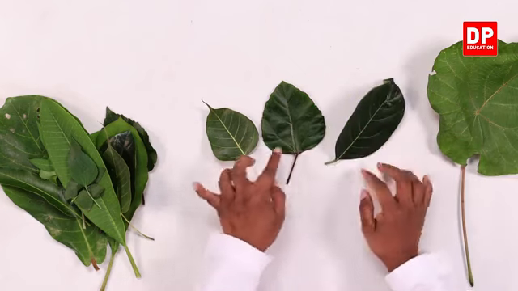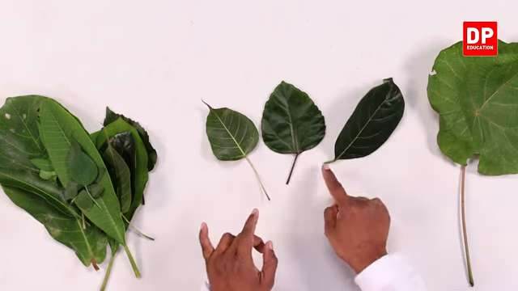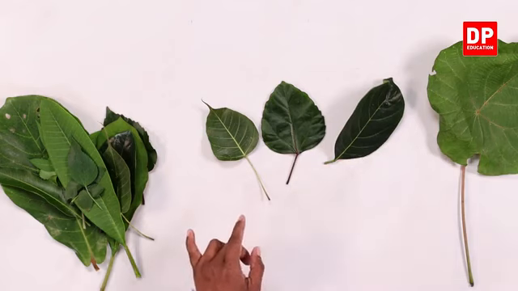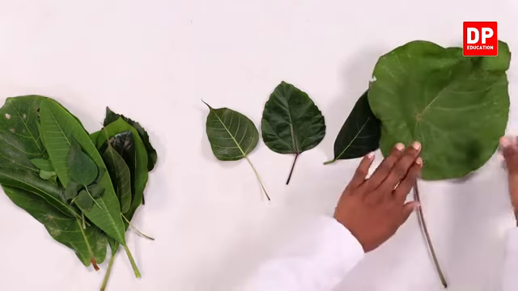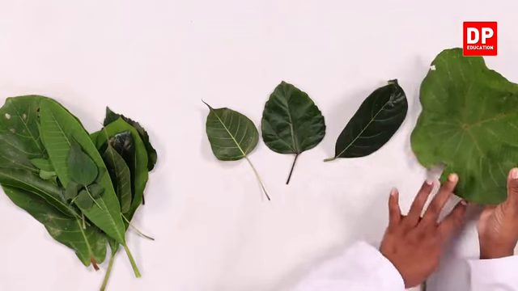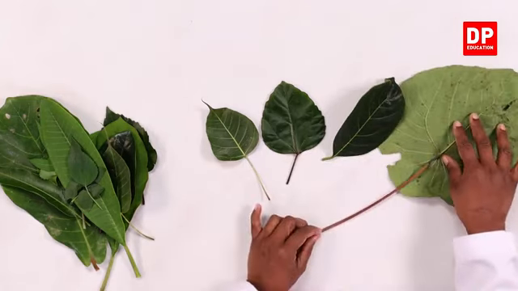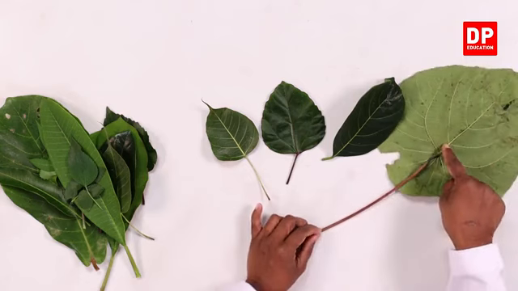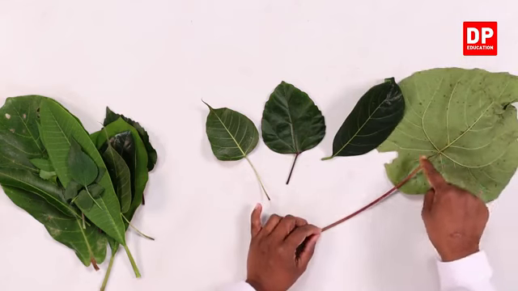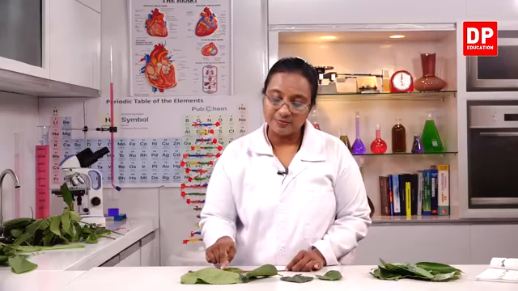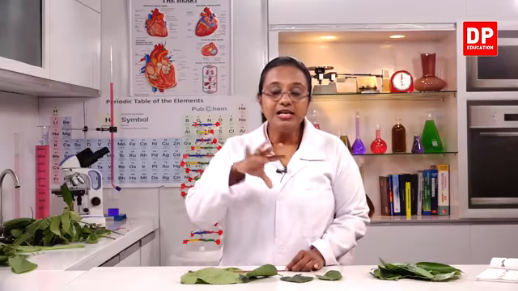All three are somewhat similar. From the leaf base, the leaf stalk starts. But here, if you take the leaf base, that is here. If I turn it around, here you can see the leaf stalk is connected to the middle part, not exactly the middle, somewhere in the leaf blade, not at the leaf base. So that is again a difference that you can notice in the leaves of plants.